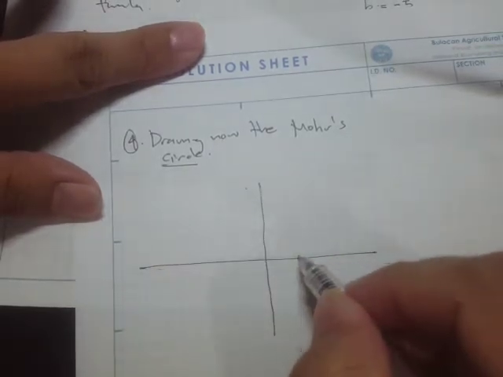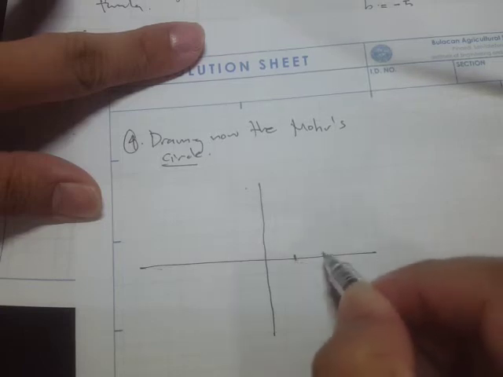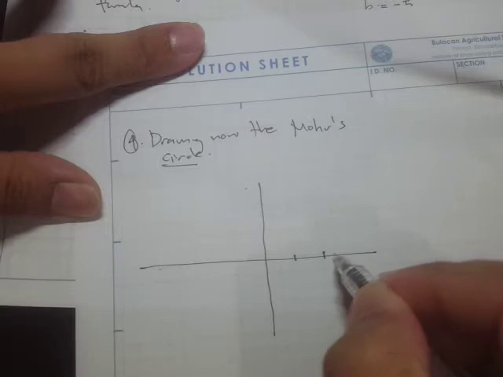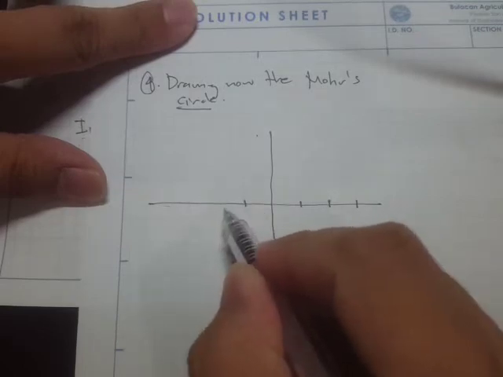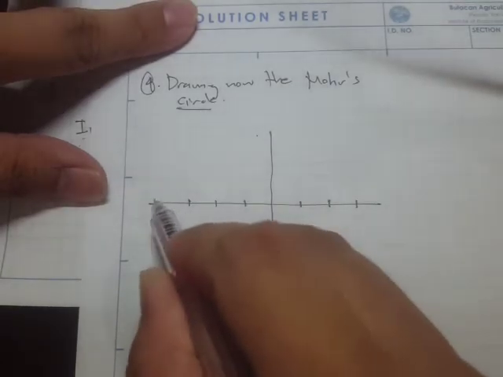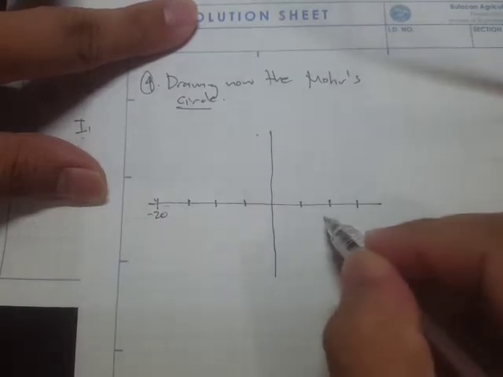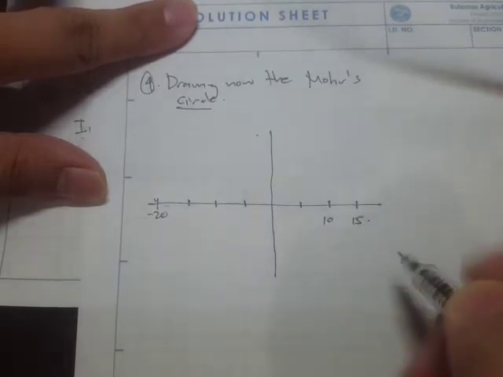Let's say this is our 10, maybe 5, 10, 15 probably, and here 5, 10, 15, 20. So this is negative 20. The other one is 10, and the other one is 15, right?